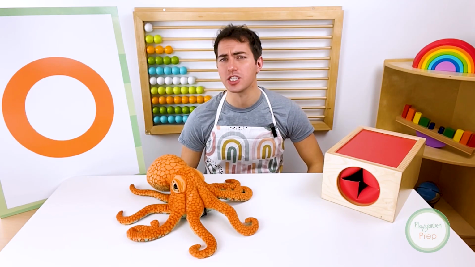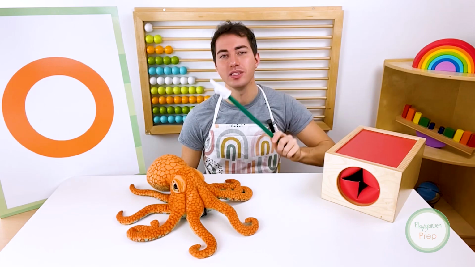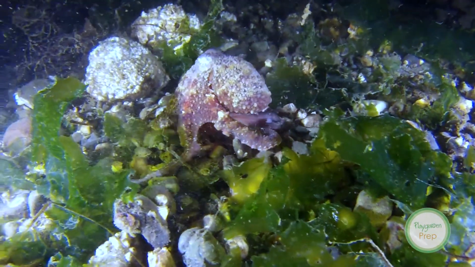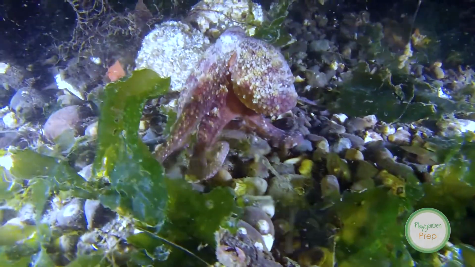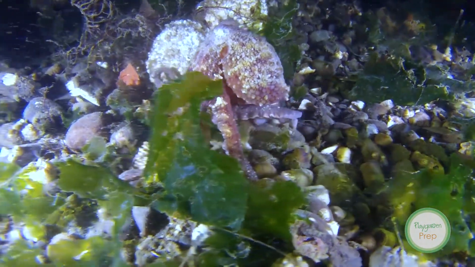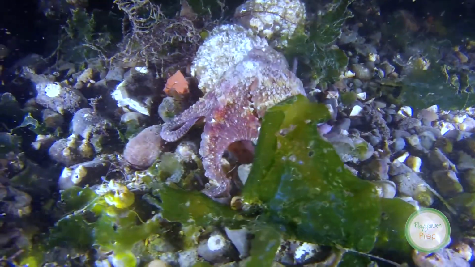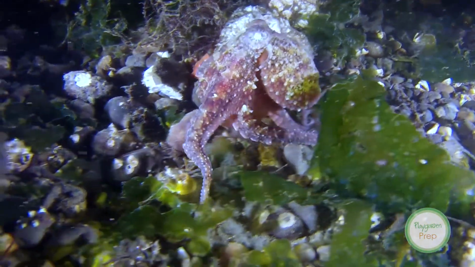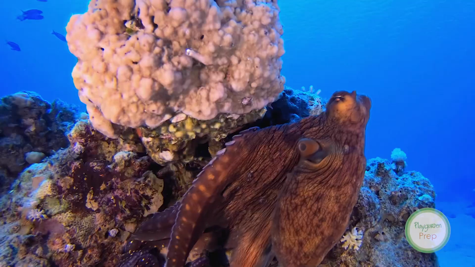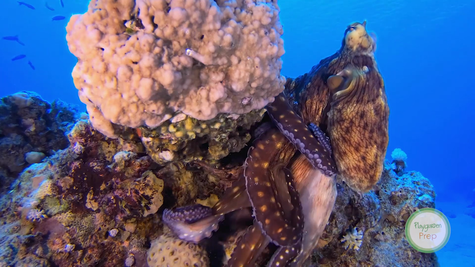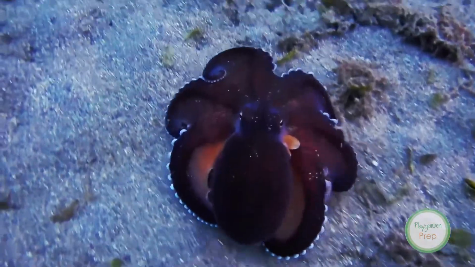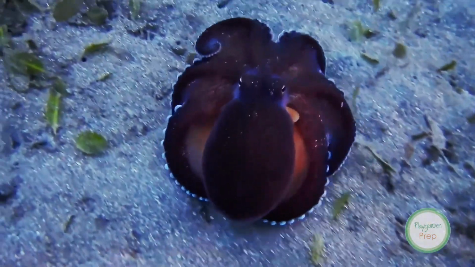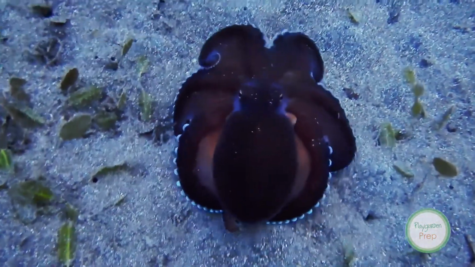Now, let's watch a video on octopuses. An octopus is a sea animal with a soft, rounded body and 8 long tentacles. Each of their tentacles has 2 rows of powerful suckers that hold on to things and surfaces. An octopus can change color quickly depending on its surroundings or its mood. There are over 150 types of octopus that live in seas throughout the world.